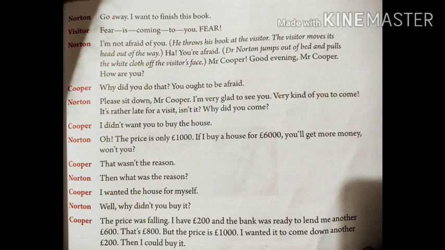Cooper, I didn't want you to buy the house. Norton, oh, the price is only £1,000. If I buy the house for £6,000, you will get more money, won't you?